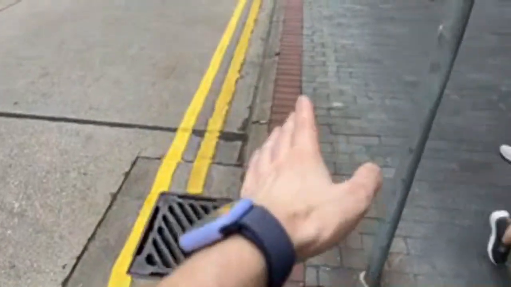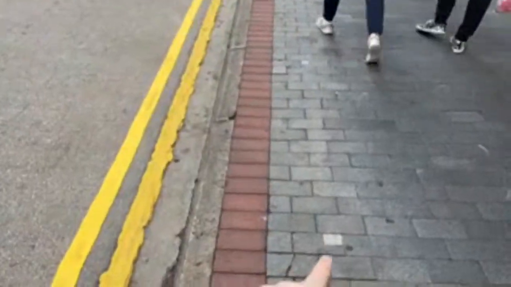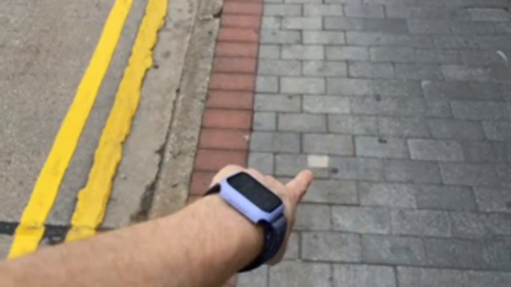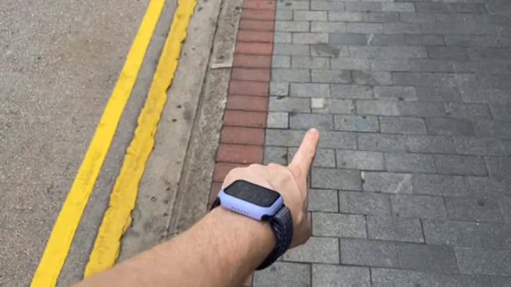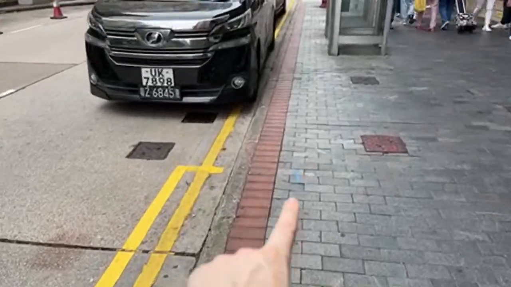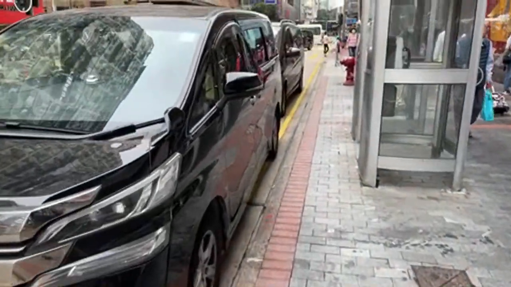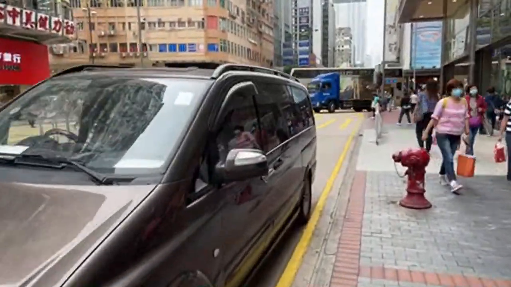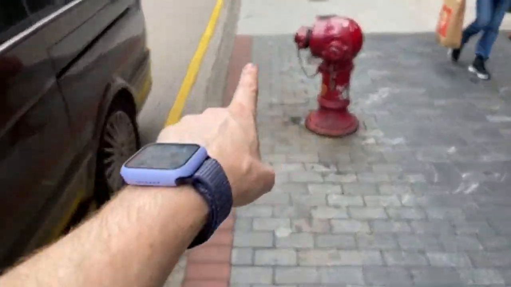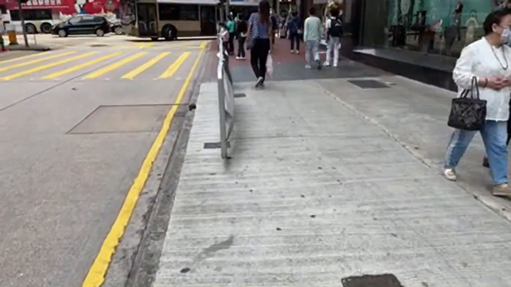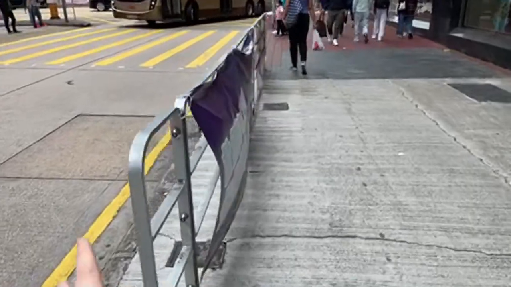This, by the way, there used to be a barrier here. You can see where the holes used to be. Looks like they got rid of them. Maybe certain students picked them up and used them as ammunition. Because even the flooring, the stonework is gone. And they haven't replaced it. Here's the rest of it again.